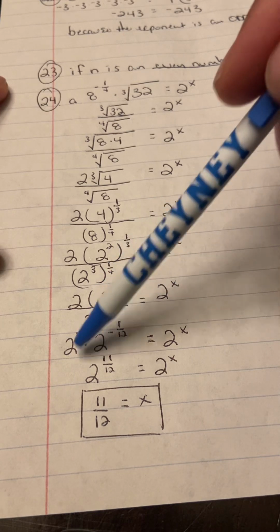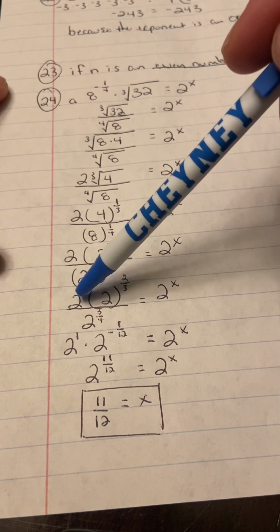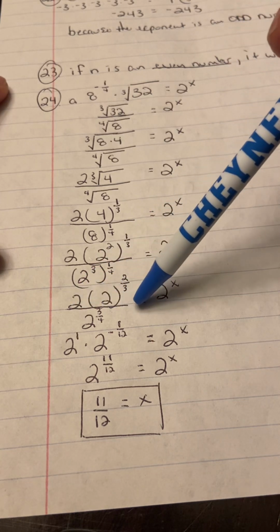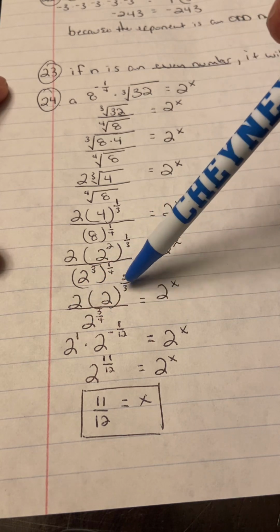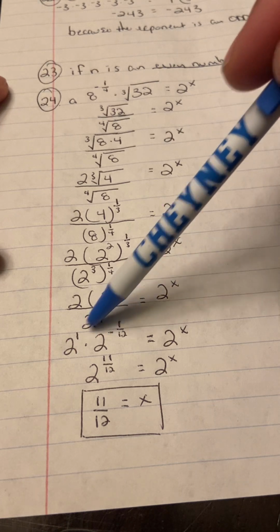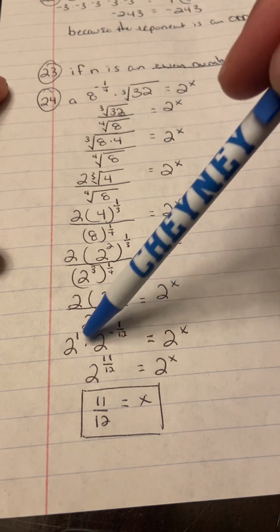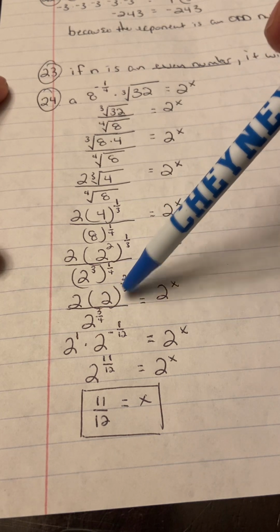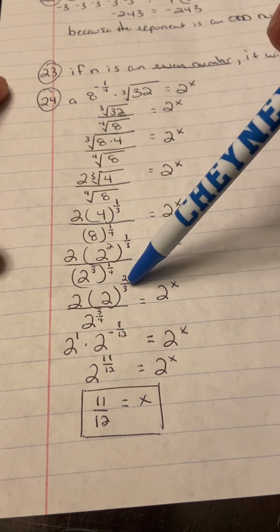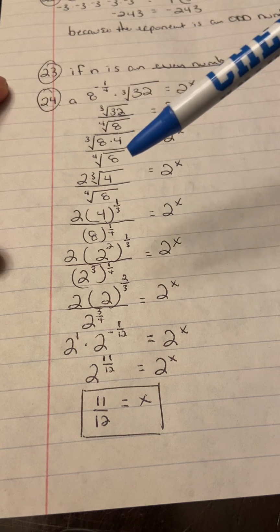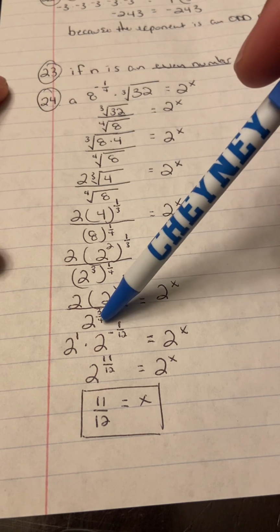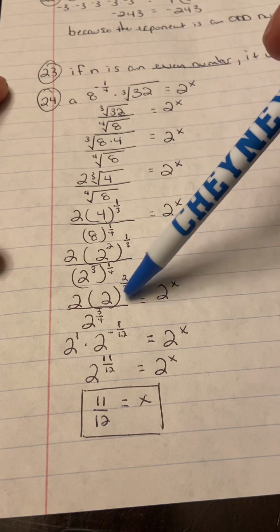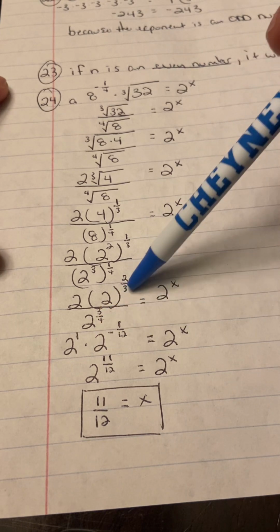Now, what can I do? This is 2, but it's also 2 to the first power. So I can use the multiplication property to combine these two, right? But actually, no, that's not what I did. I used the division property first. So 2 to the 2/3 divided by 2 to the 3/4. You got to subtract the exponents. You got to know how to subtract fractions. This is 2/3, this is 3/4. We can't just do 2 minus 3, because our denominators are not the same. We need common denominators.